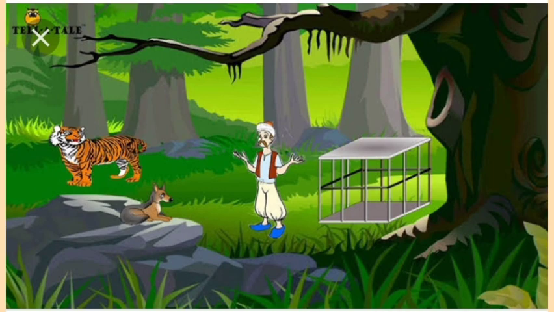So today what you have to do? You have to read this text. You have learned how to read these, right? Yes. So take your book and read this story.